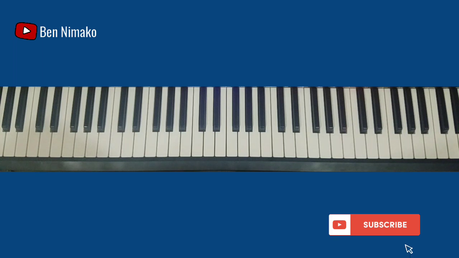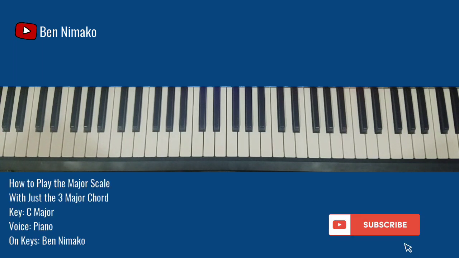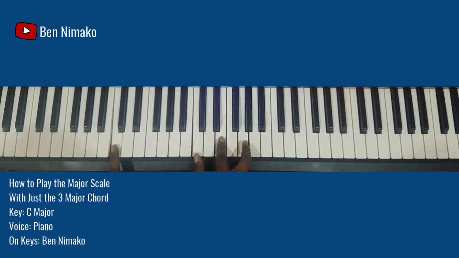Today we're going to learn how to play the major scale with just 3 basic chords. And the whole chord family is the first chord, the third chord, the fourth chord, and the fifth chord.